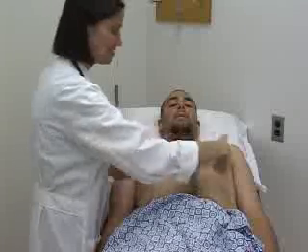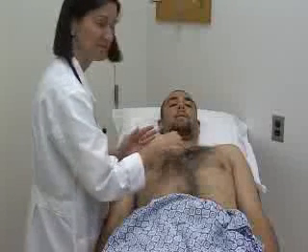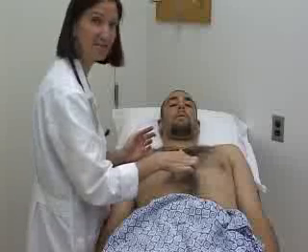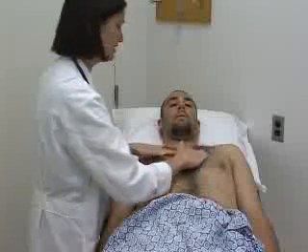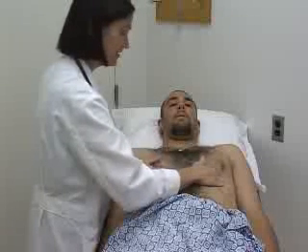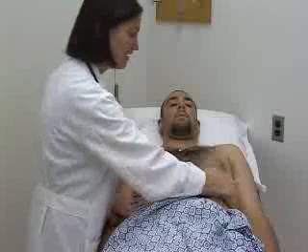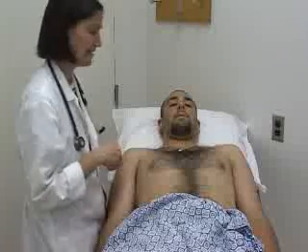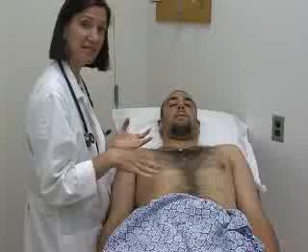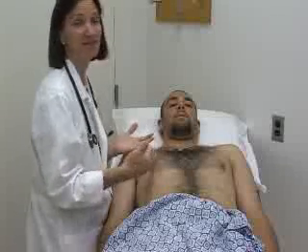Remember that the costochondral junctions flare out from the sternum. They're not next to the sternum all the way along. So again, you're going to be following in the line of where the costochondral junctions are. After that palpation step, you'll go on to your percussion of the anterior thorax.